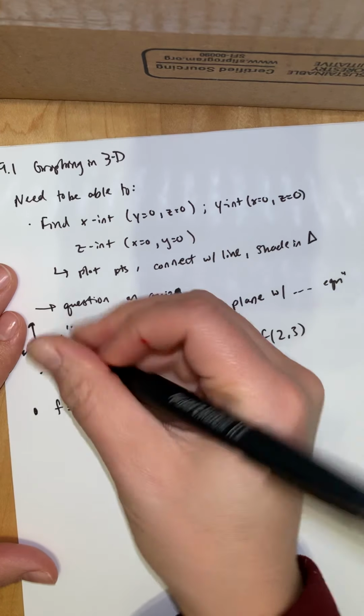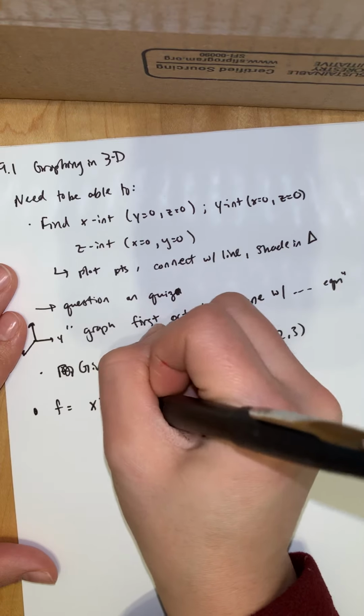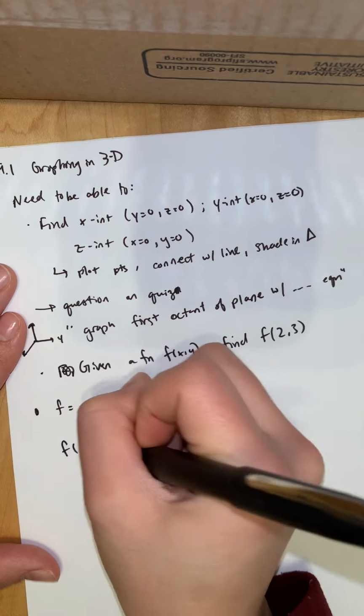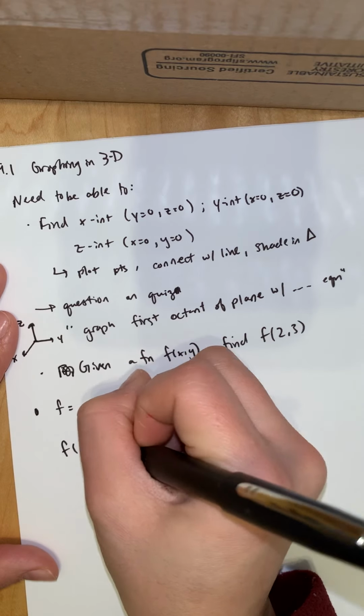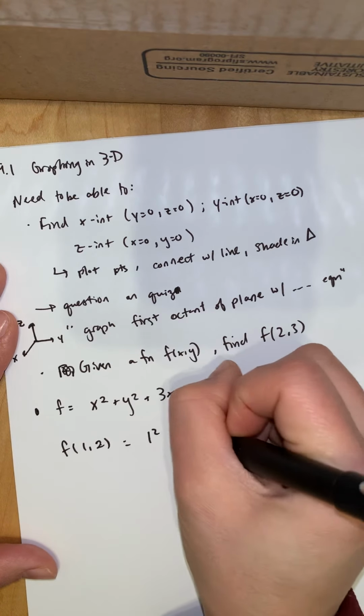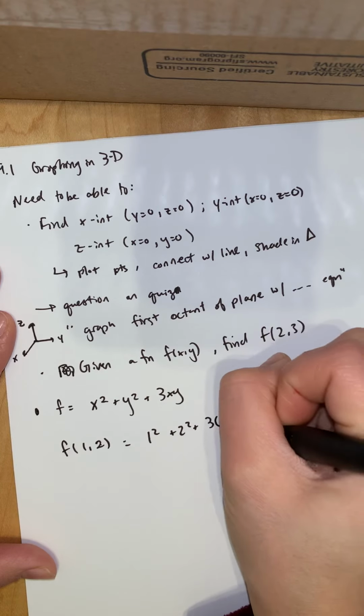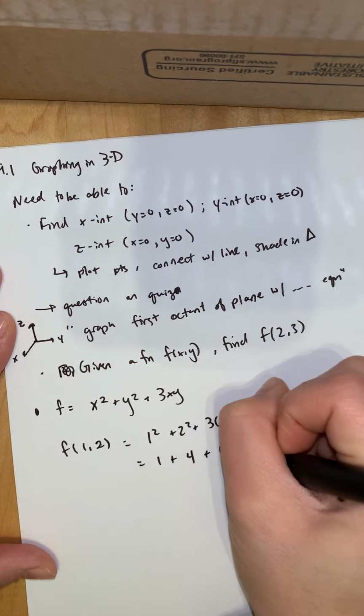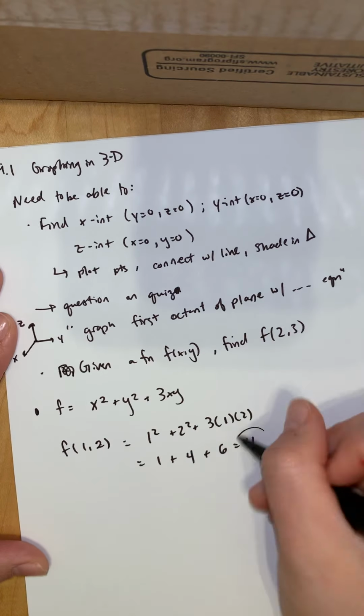If I give you f equals x squared plus y squared plus 3xy, and I ask you to find f of 1 comma 2, this would be 1 squared plus 2 squared plus 3 times 1 times 2, which is just 1 plus 4 plus 6, which is 11.